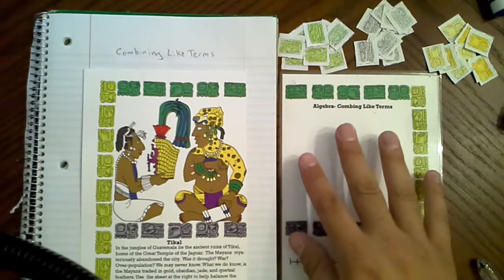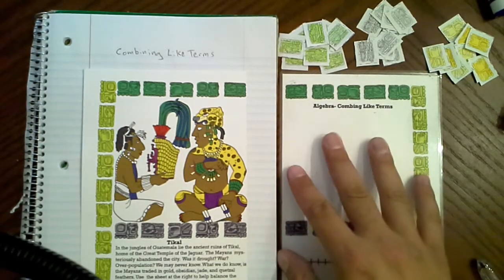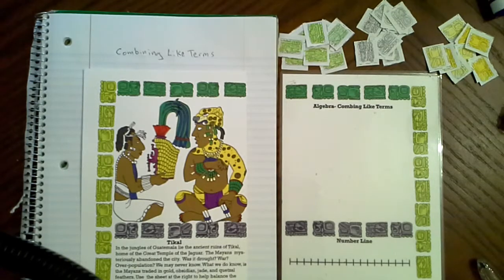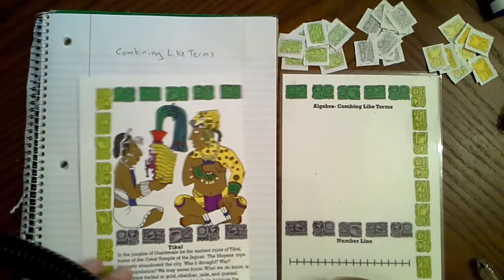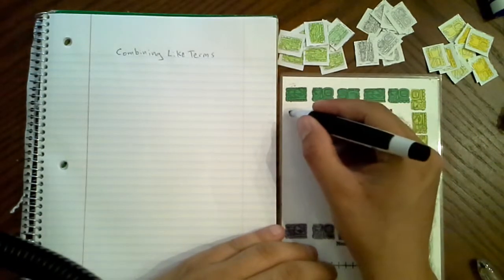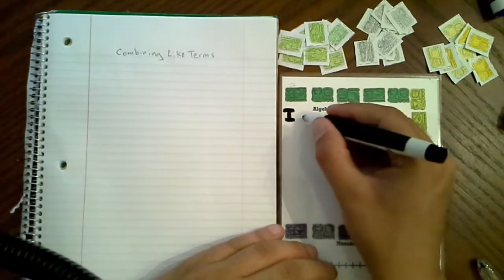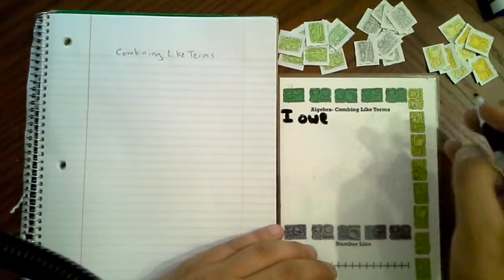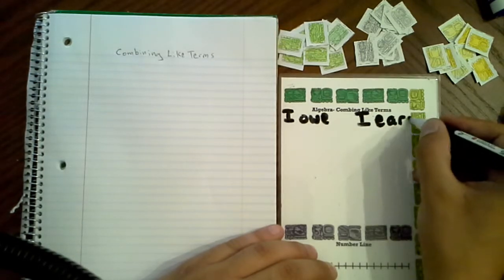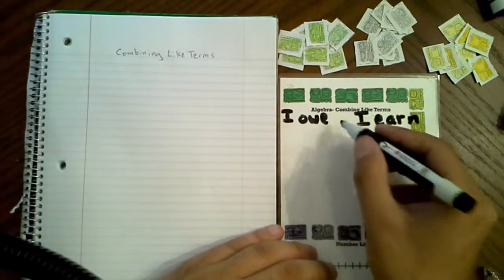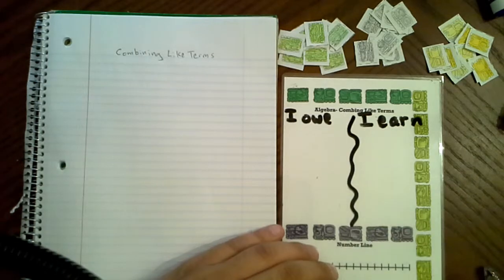So here on this activity, what we're going to try and do right now is balance his trade to see how much he made or how much he lost in the day. So starting out, I'm going to put how much I owe, how much I earn. And first we're going to deal with jade.